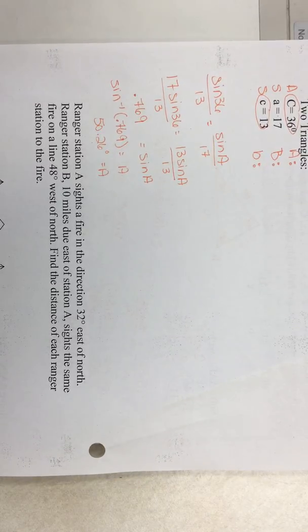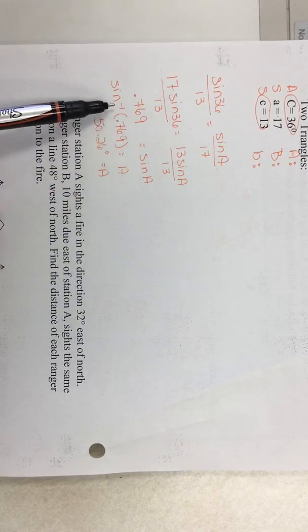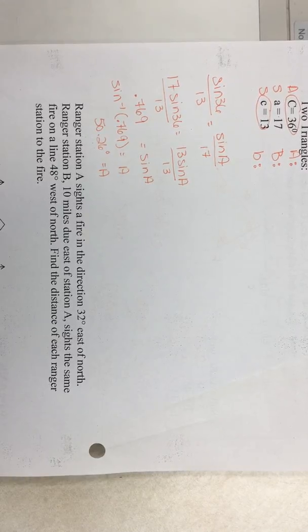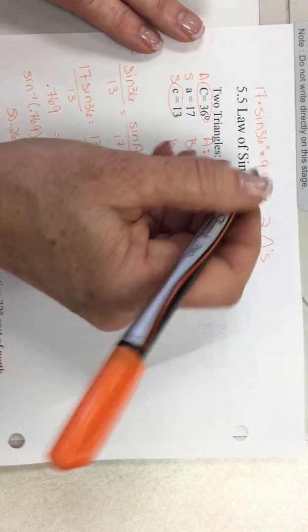Why do you have to take the inverse? Because I'm finding the angle measurement. I'm finding an A. So to find angle measurement, we have to use the inverse to get to that. Otherwise, you'd just be looking for a side length. Okay, so that's A, so that's 50.26. So I can fill that in for A.